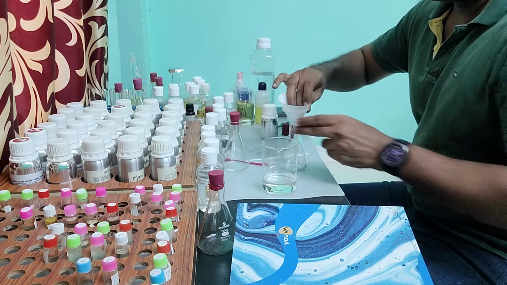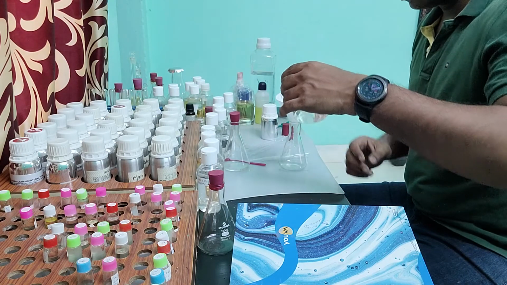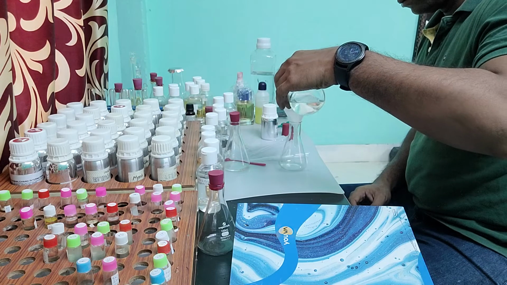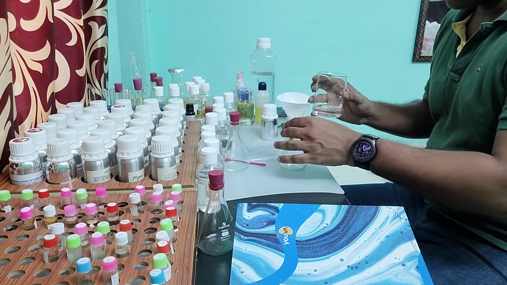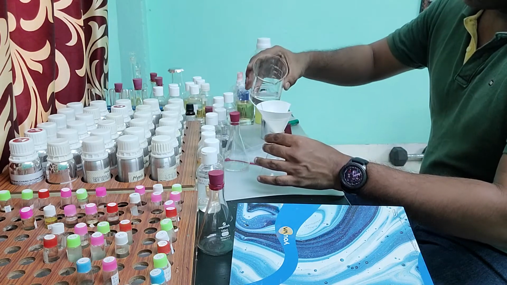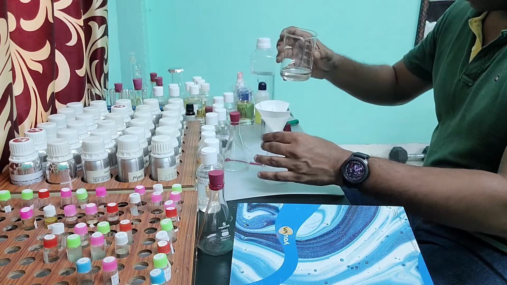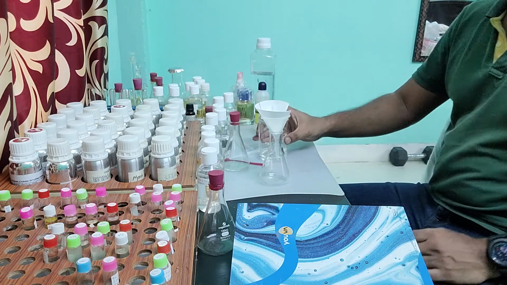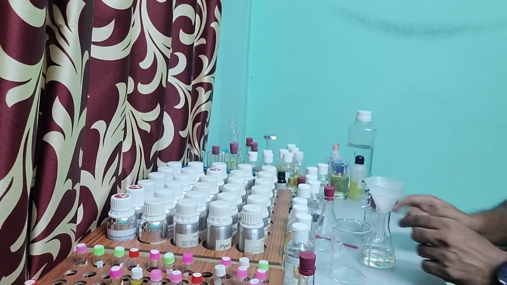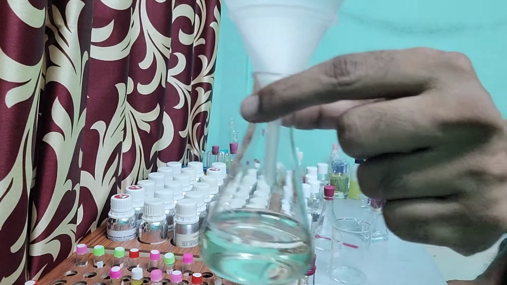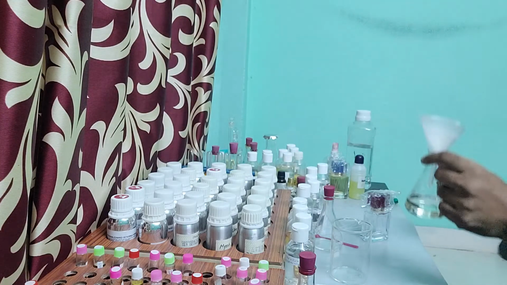So I will add this lab filter paper, and I'll keep it to filter. For 50 ml it takes 2 to 3 hours. I'll come back after some time. Now this is done. I have 50 ml of finished perfume, and this is all filtered. This is shining, and I can smell this is heavenly.